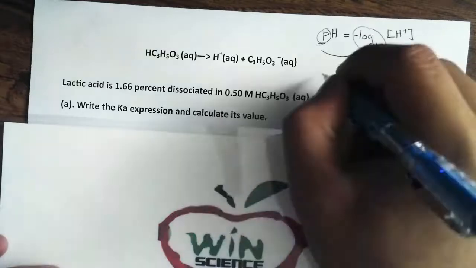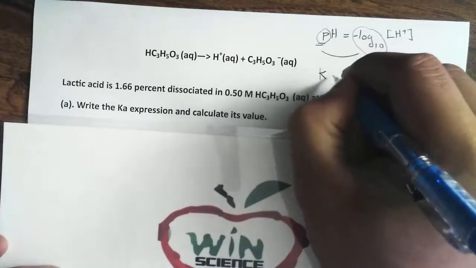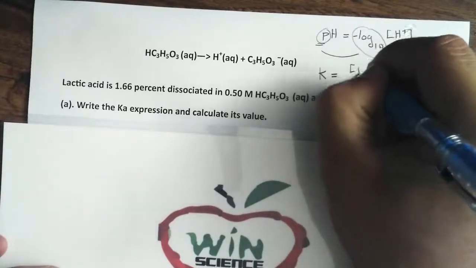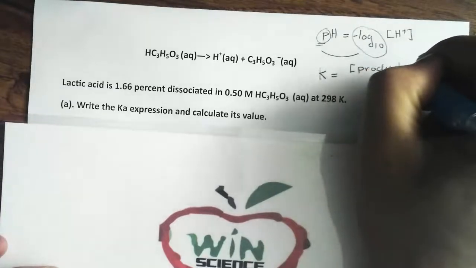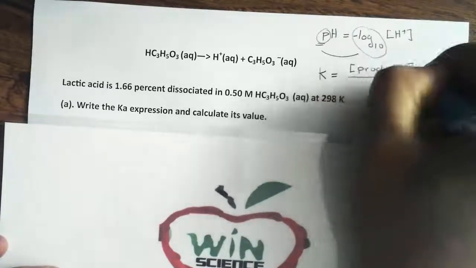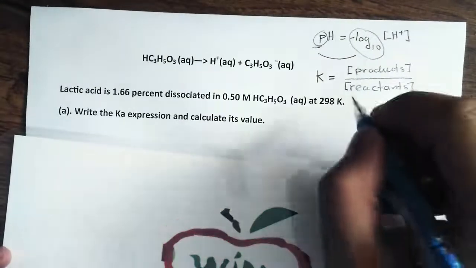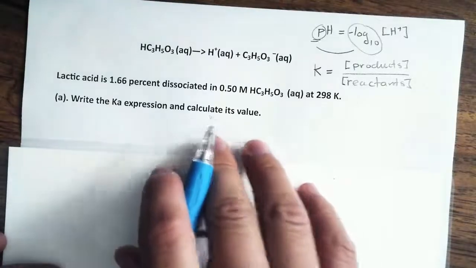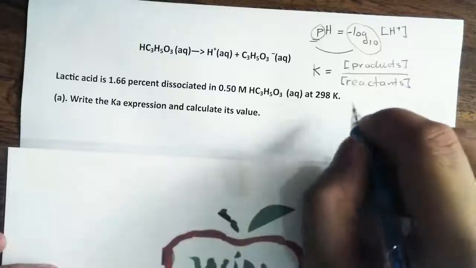Then we also learned how to write the equilibrium constant expression in terms of K, and basically it is the products over the reactants. And lastly, we also realized that in this unit we are looking at concentration in terms of molarity.